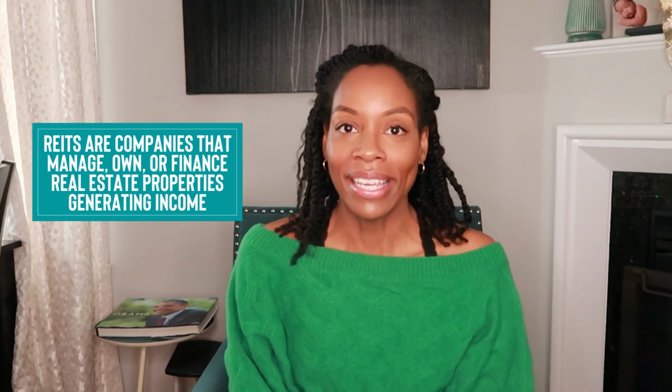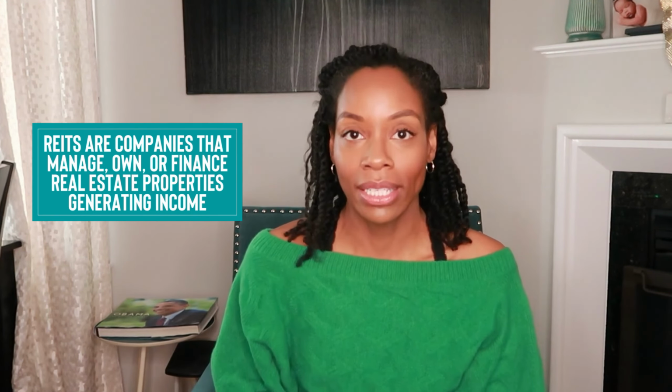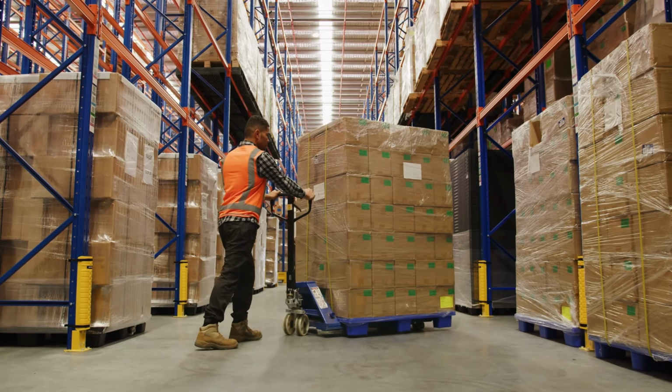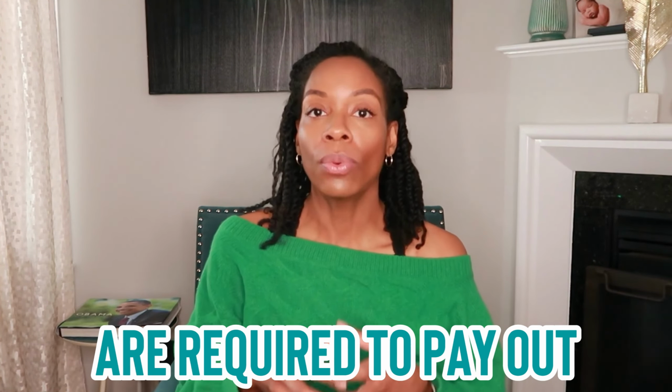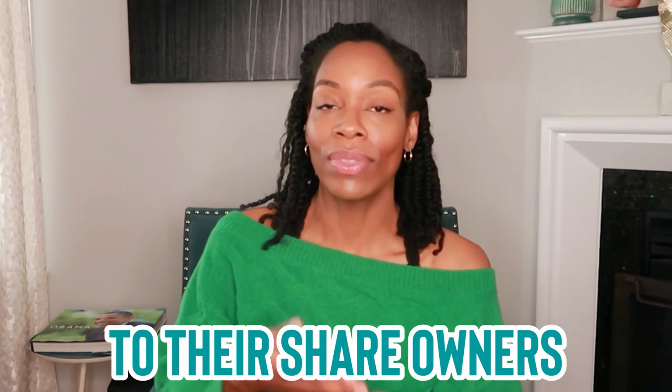REITs are companies that own, operate, or finance income-producing real estate properties across many different industries like commercial, industrial, residential. Putting real estate investment trusts into your Roth IRA gives you all of the tax advantages of the tax-free growth and tax deferrals without having to worry about how much you're going to have to pay in capital gains tax. Because real estate investment trusts are required to pay out 90% of their dividends to their share owners.